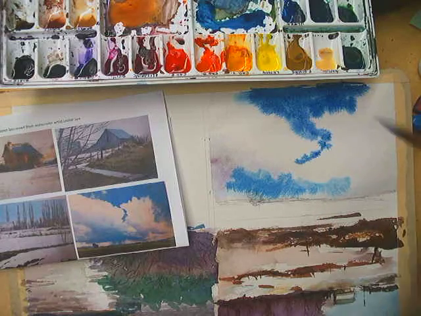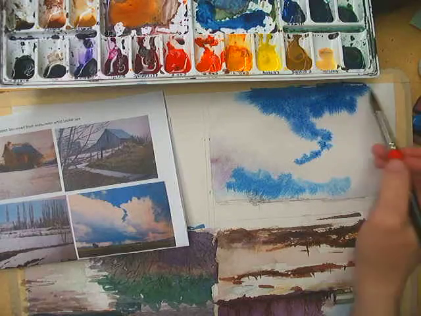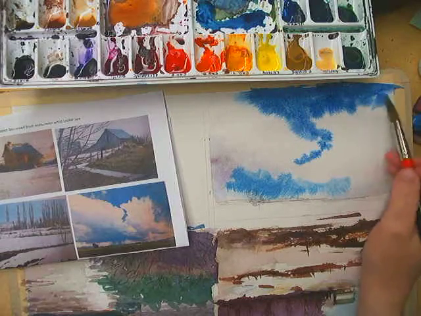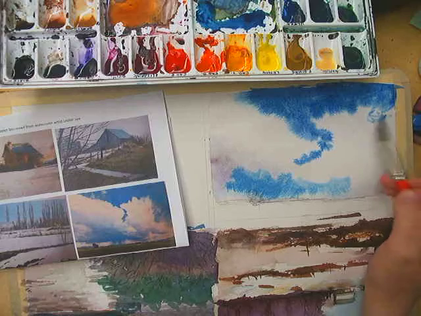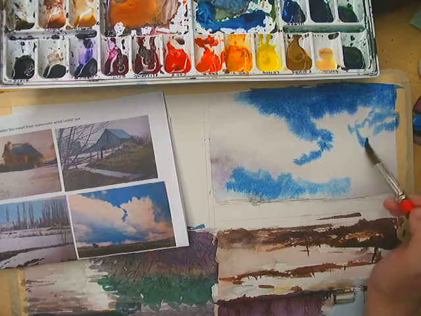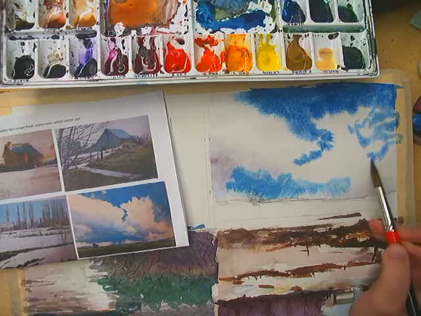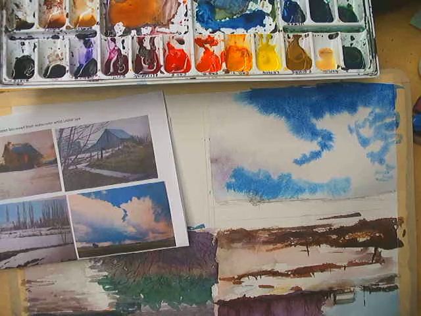I'm still analyzing the clouds. I'm still looking at them. I'm not just making it up. I'm looking at what's out there, what's happening in the picture.